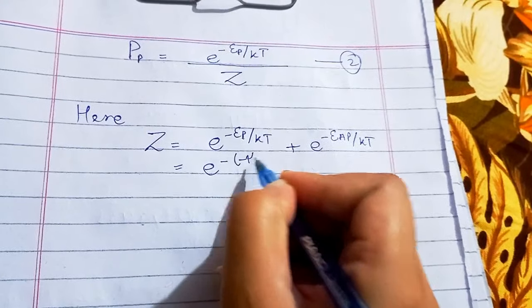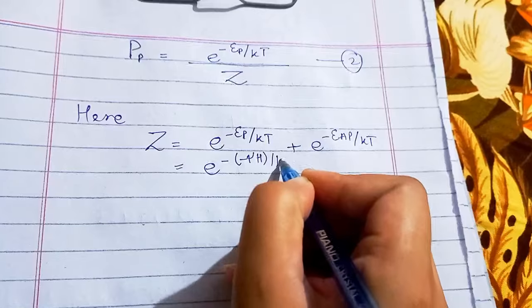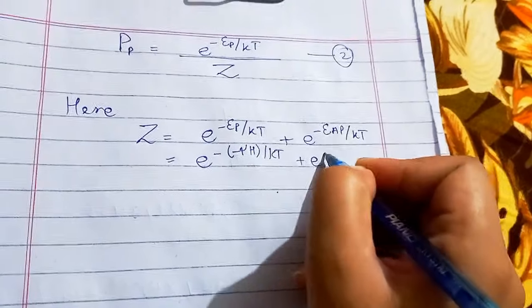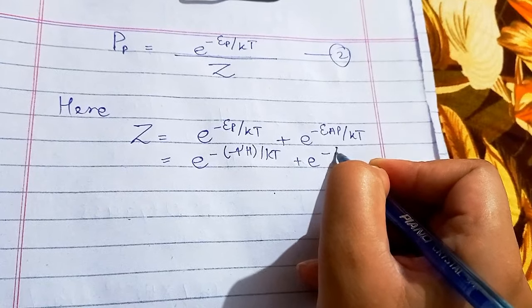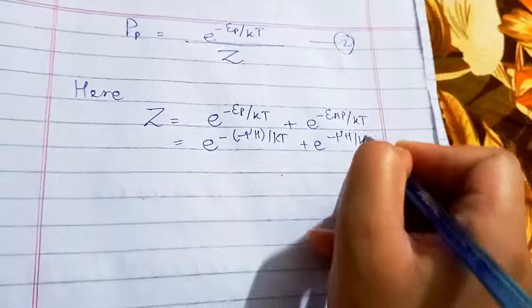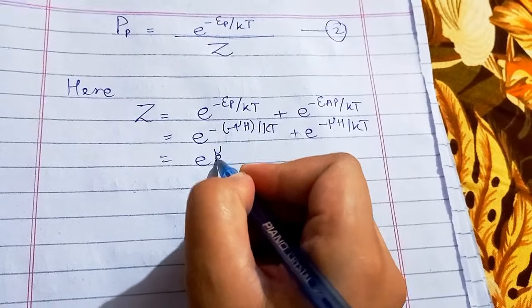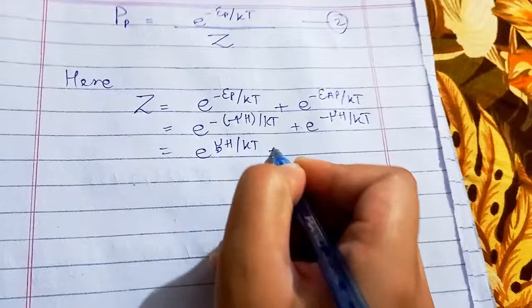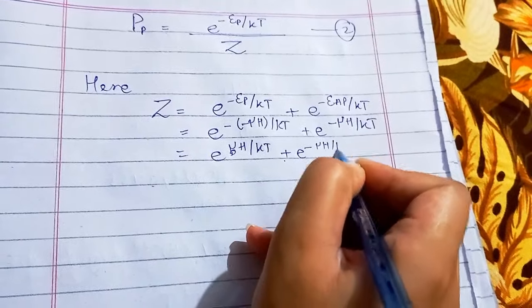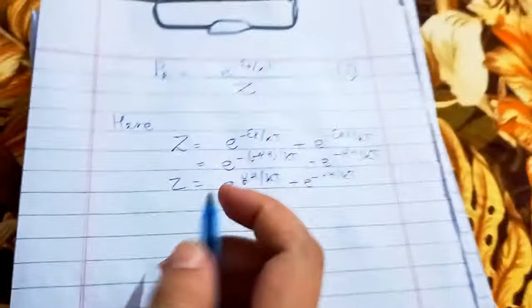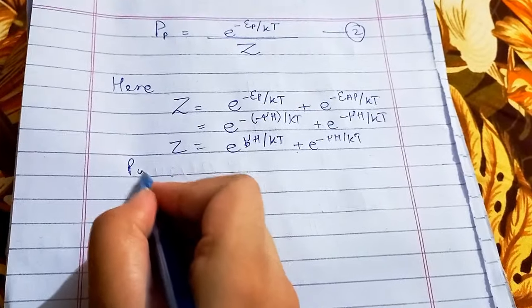Parallel state energy was minus mu h, so e to the power mu h by kT, plus e to the power minus, in place of Eap we write only mu h, minus minus becomes plus, so it's e to the power minus mu h by kT. This is the partition function. Now let's put it into equation 2.